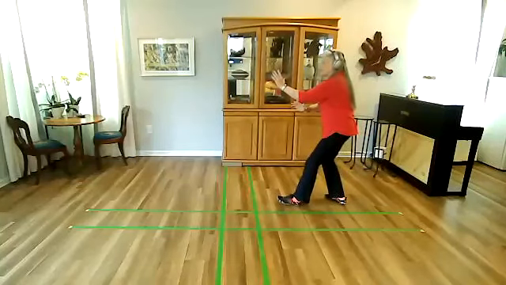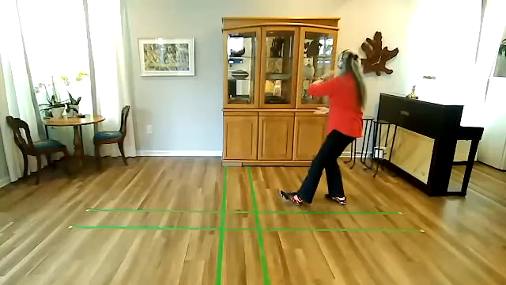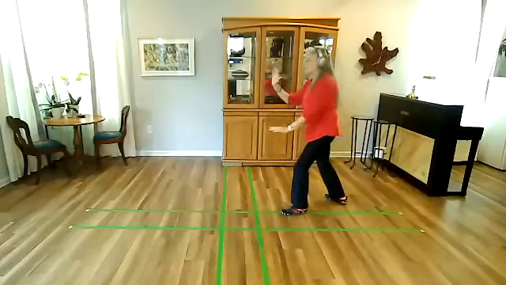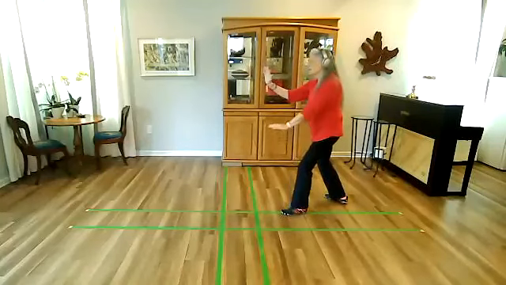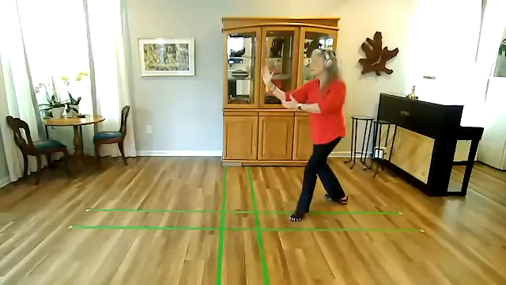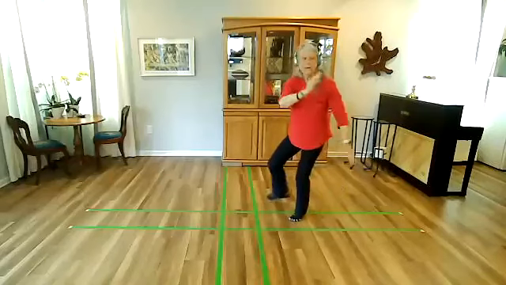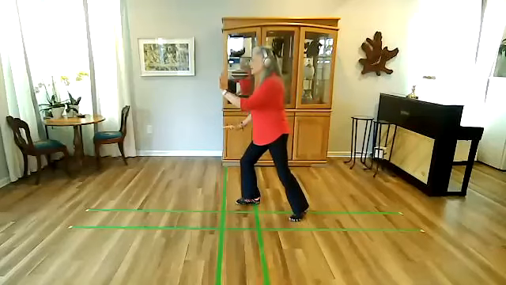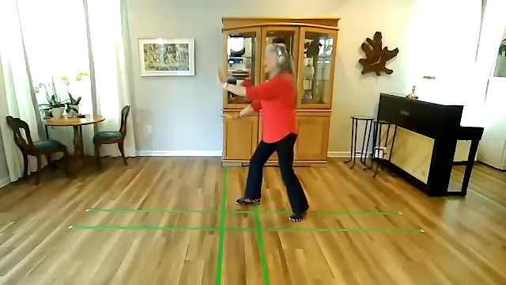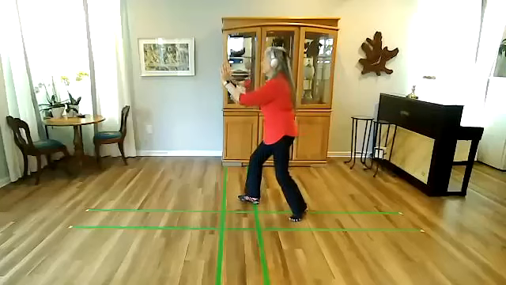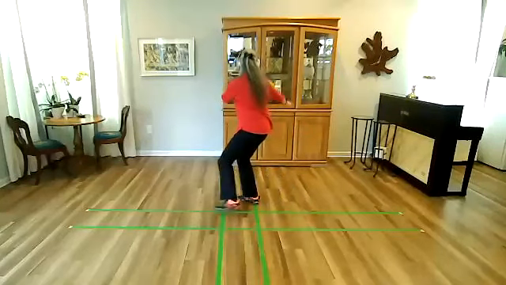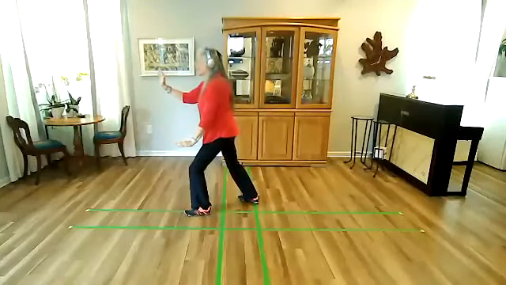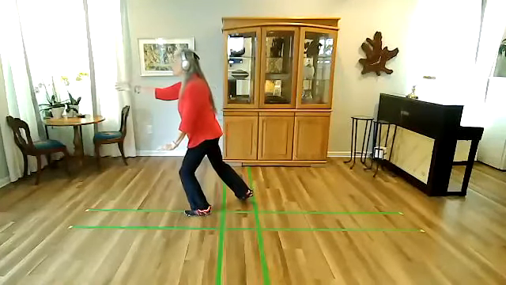As we work our way down towards 9 o'clock. Another brush knee, left, followed by a brush knee, right. And left. Hand strums the lute.